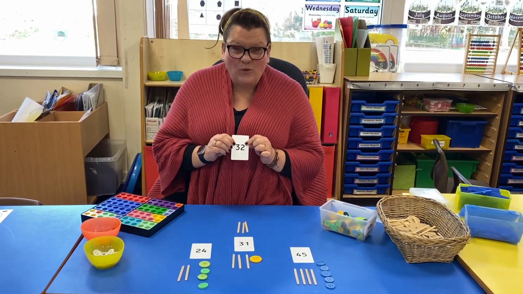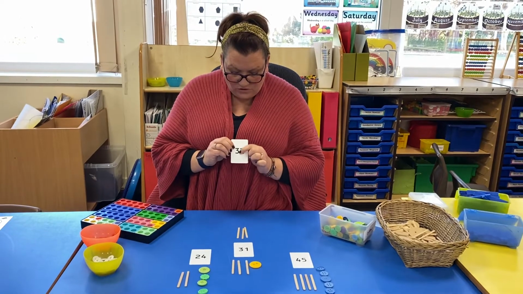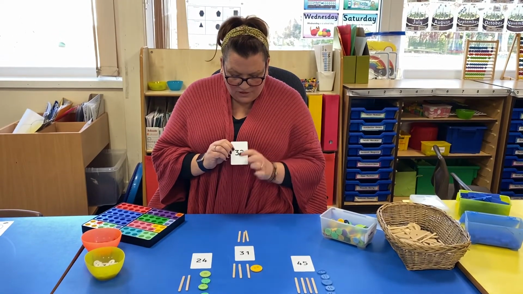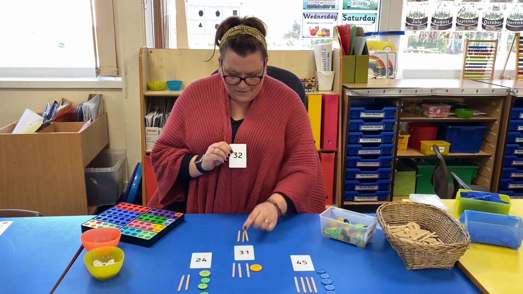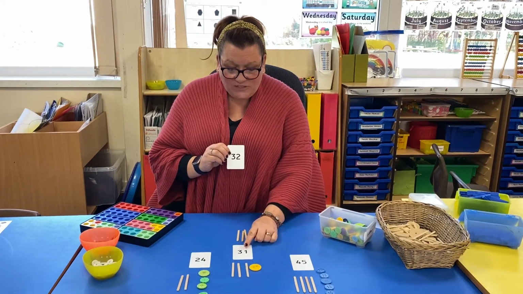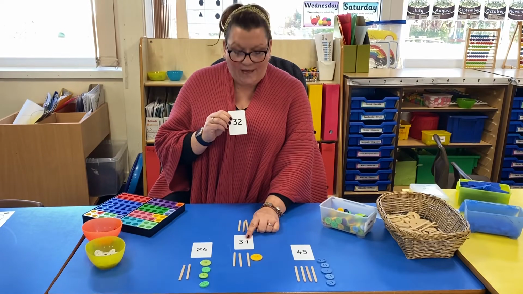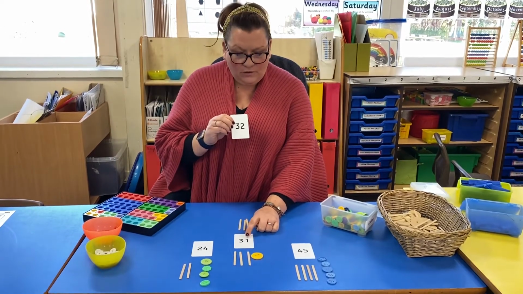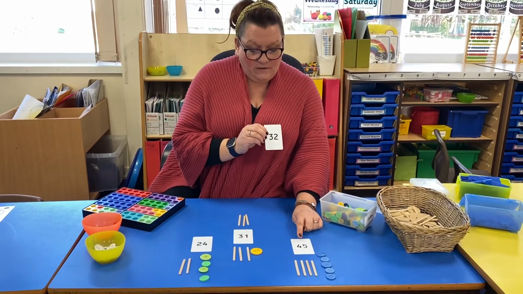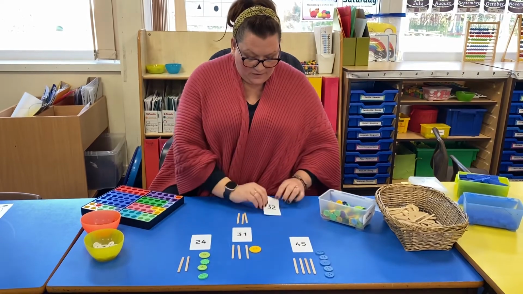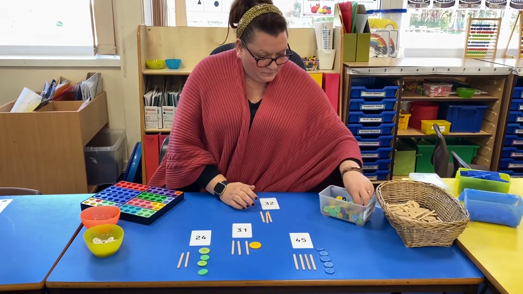Now I'm going to look at the ones number. The ones number is 2. 32. This number was 31. 32 is more than 31, but less than 45. 30.